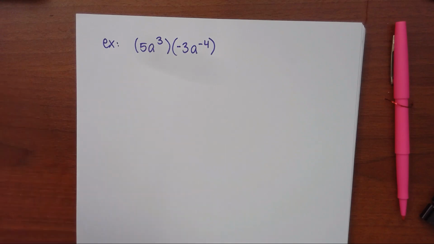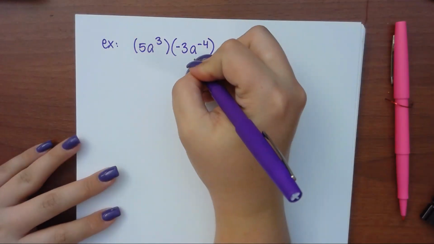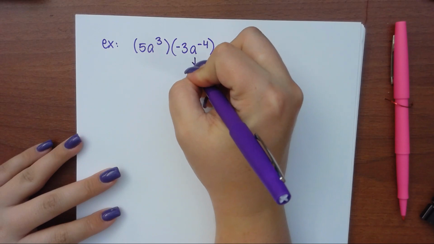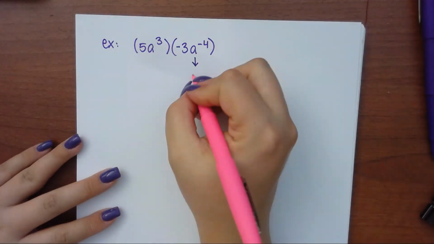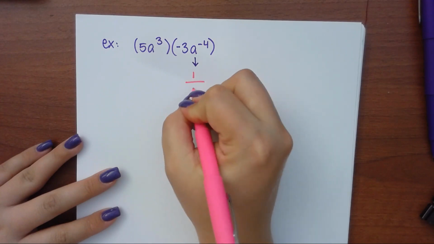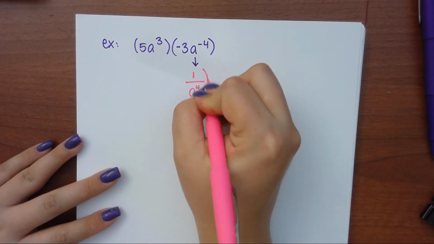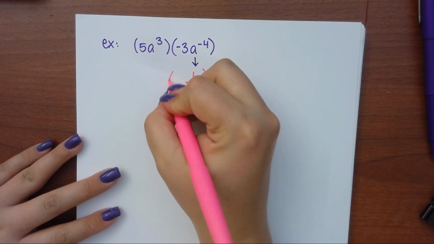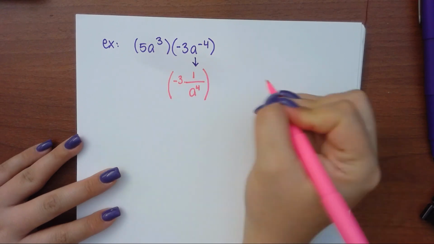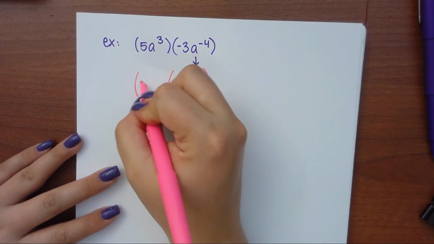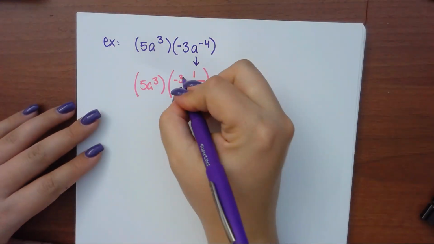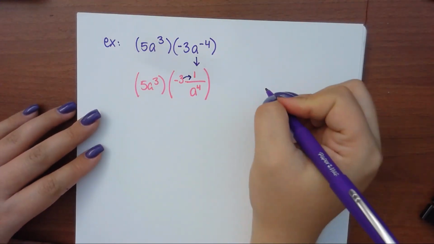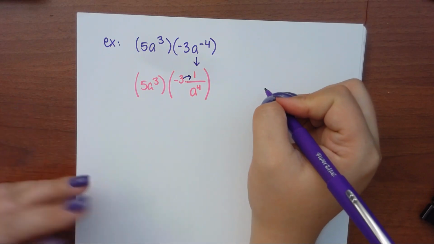By adjusting this and making this a positive exponent, it's going to make it easier to work with. So we're going to take 1 over a to the positive fourth power instead. So now I have negative 3 times this, and then 5a cubed is going to stay the same. Now, what I would do is multiply that negative 3 to the numerator, because it's kind of like having it be over 1.